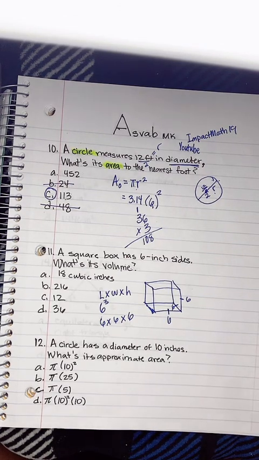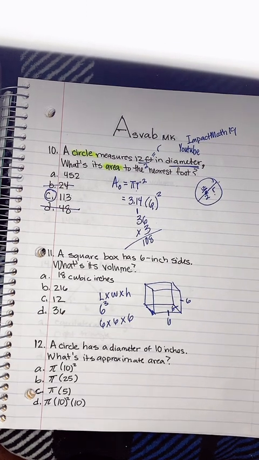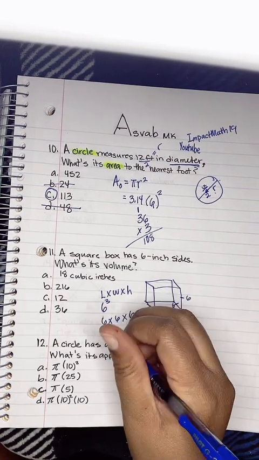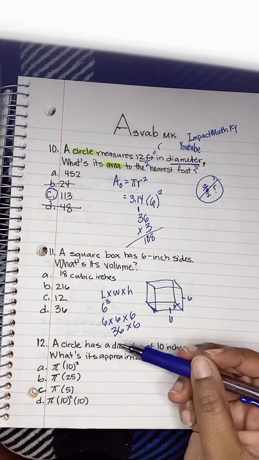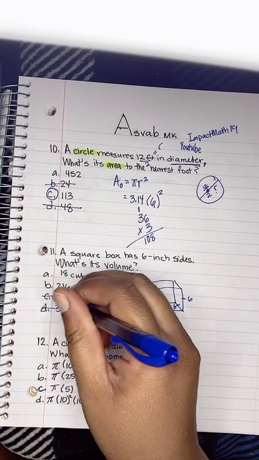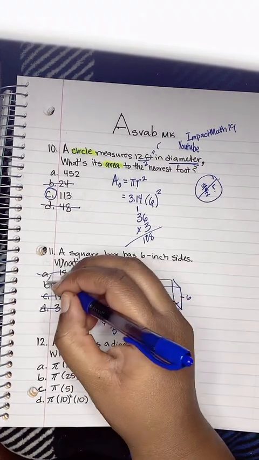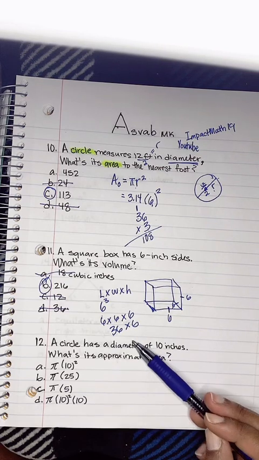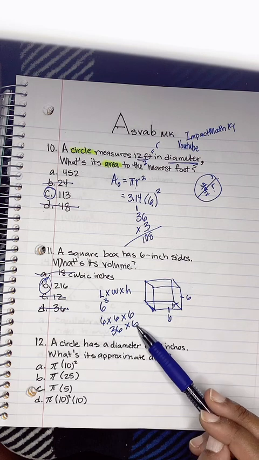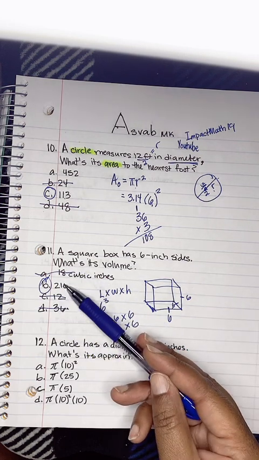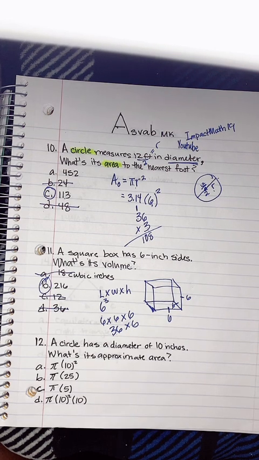And I saw somebody put the answer in for us. D. Ooh, is it D? Kimberly said 216. Kimberly, yes. 6 times 6 is 36. And 36 times 6 has to be bigger than those other answers. So I don't even have to know what 36 times 6 is. I just know it's way bigger than these other answers, so it has to be B. Yes, B.